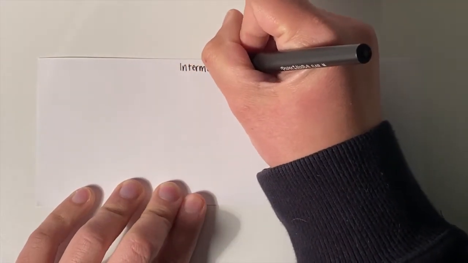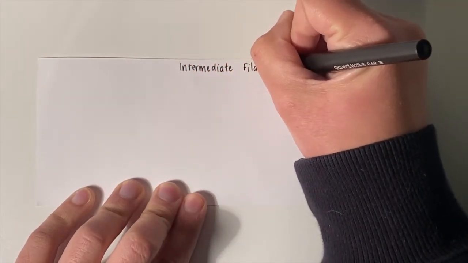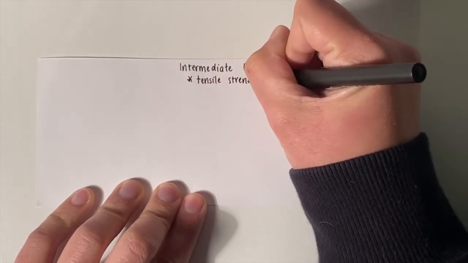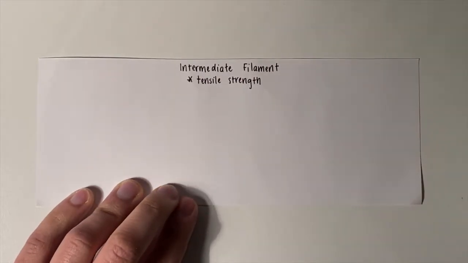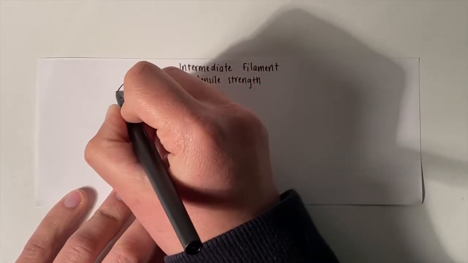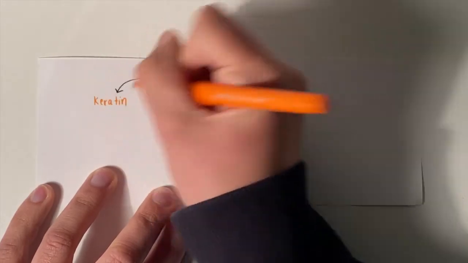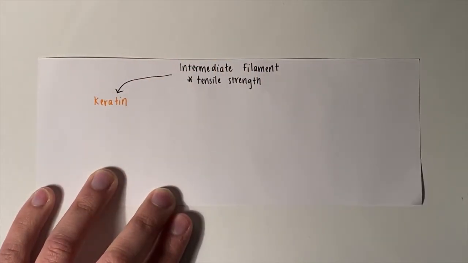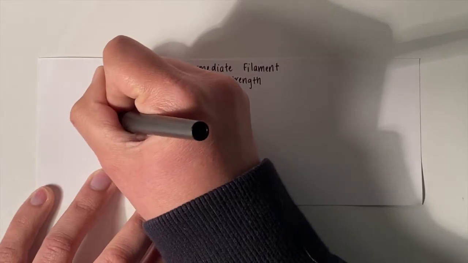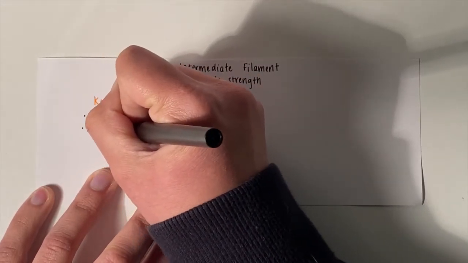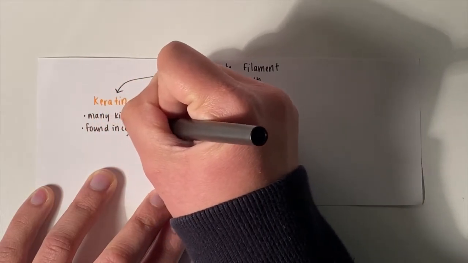The main purpose of the intermediate filament is tensile strength. They help the cell withstand mechanical stresses like stretching or squeezing. There are 4 main classes of intermediate filaments. Keratin filaments are the broadest type found in the cytoplasm of cells. Each keratin is made up of a mixture of different subunits. This allows them to become very diverse in function and shape.